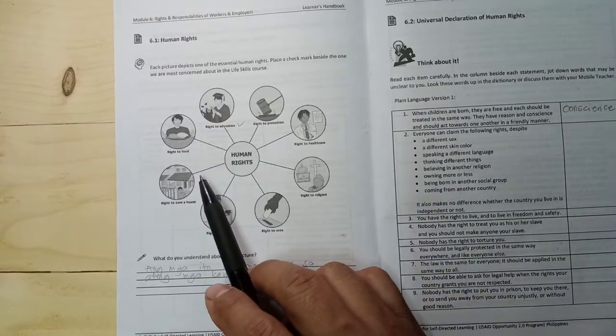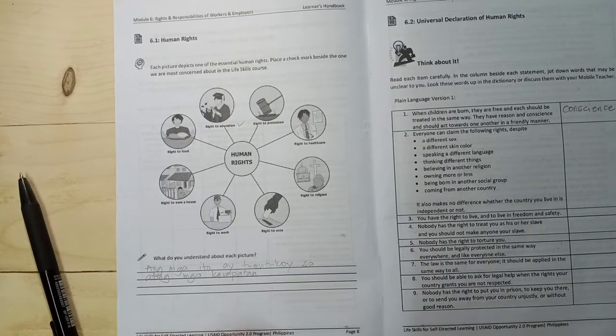Right to own a house. And right to food. Ang dami nating karapatan.